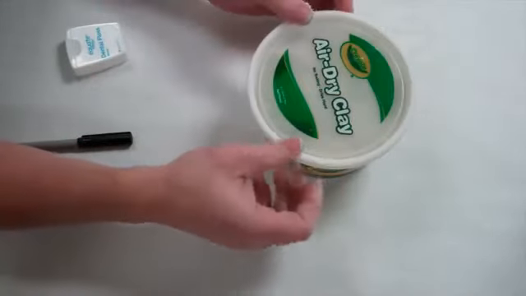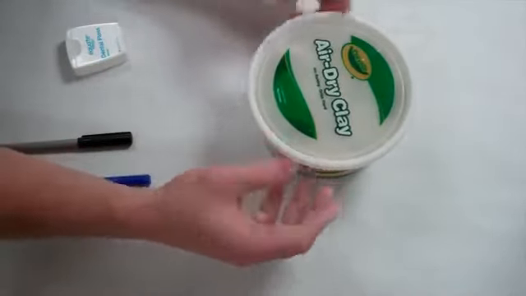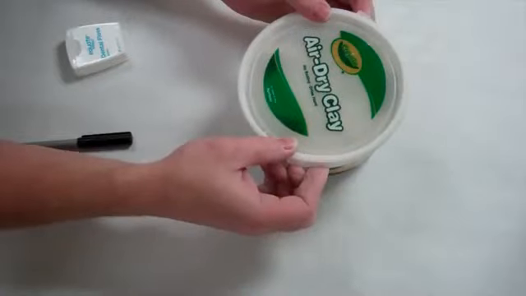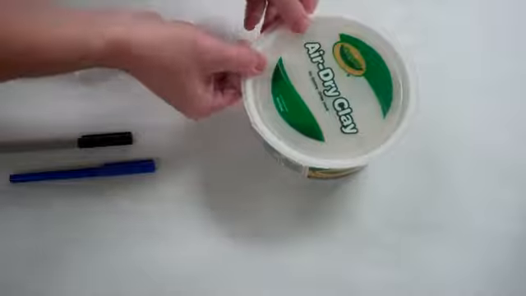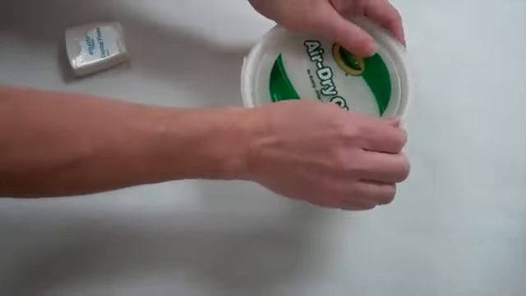Okay, today we're going to be using air dry clay, and it's made by Crayola. It's not very expensive, but the nice thing is that it's very easy to mold, and we can actually cut it easily with dental floss. Now, when we're done with our air dry clay, we want to make sure we put it back in a container so it does not dry out.